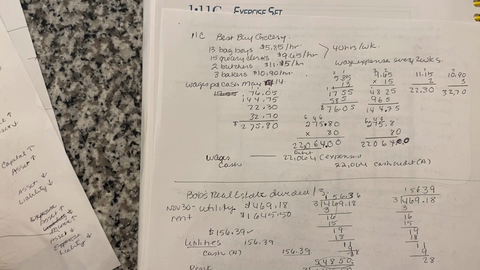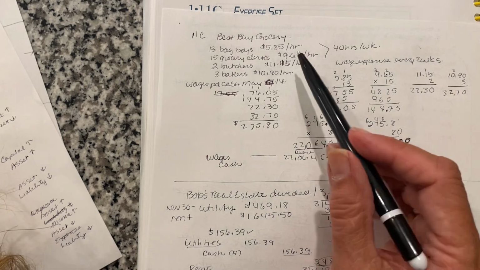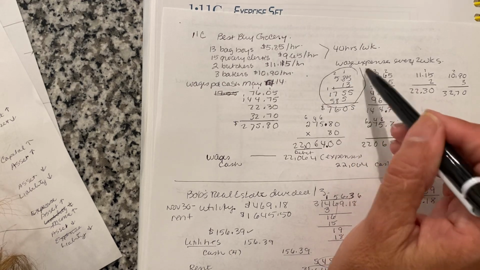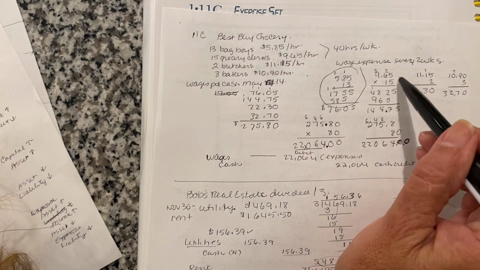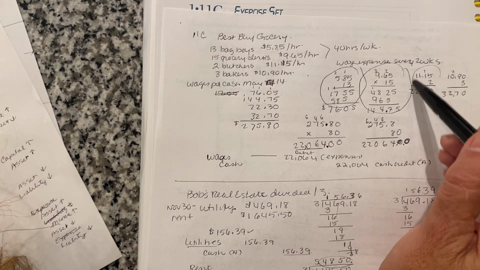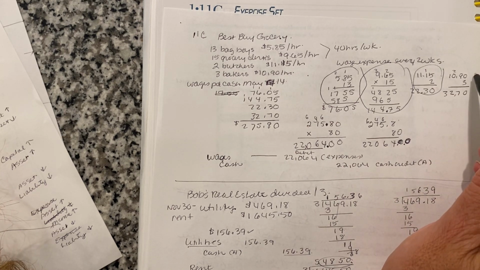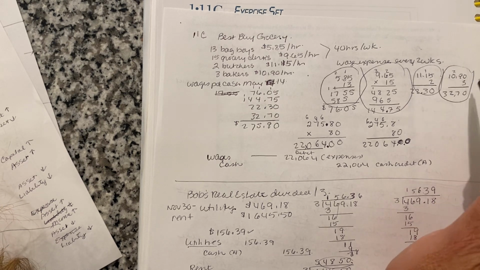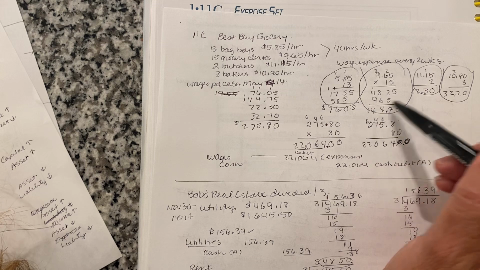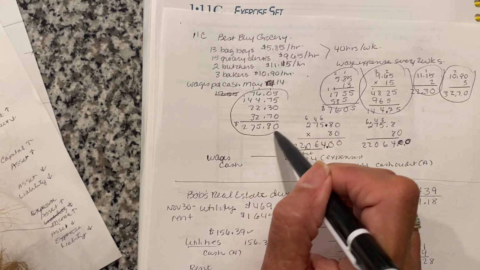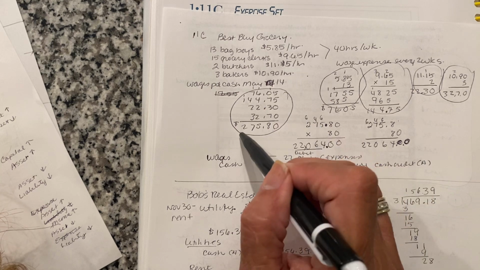Basically here we do times 13. So 15 grocery guys, 2 butchers, and 3 bakers. So you add all that money up, and I got this much money.